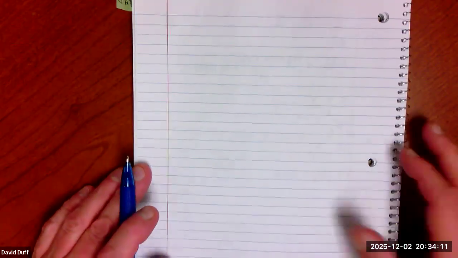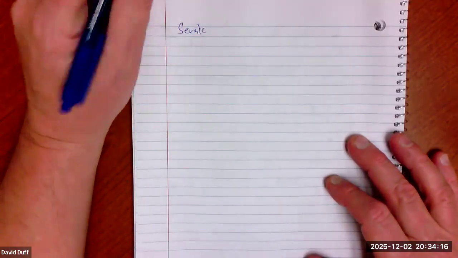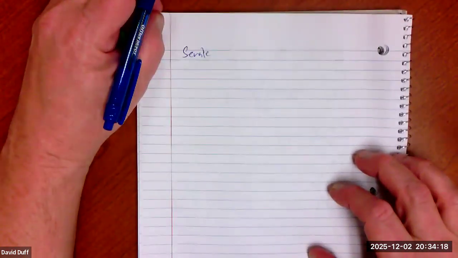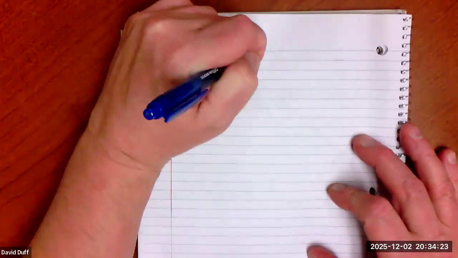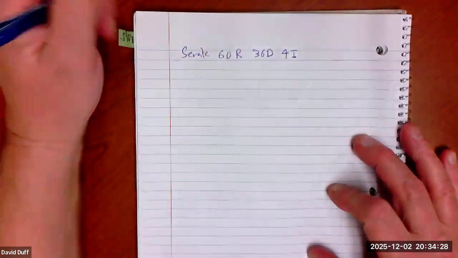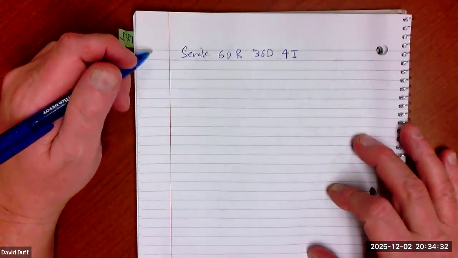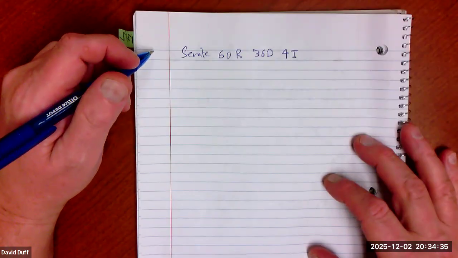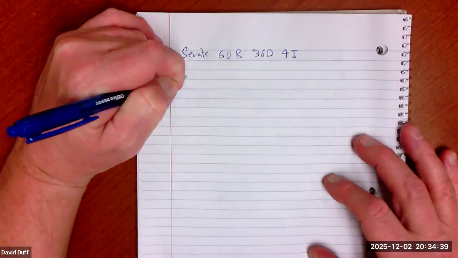All right. The Senate in a certain state has 60 Republicans, 36 Democrats, and 4 independents. How many committees can be formed if each committee must have 3 Republicans and 2 Democrats?